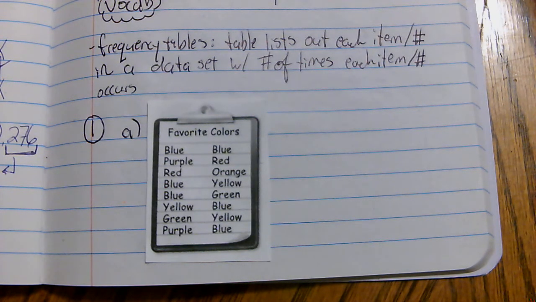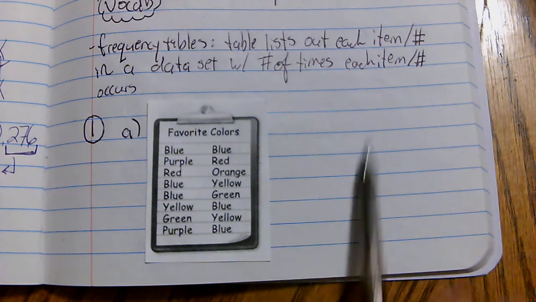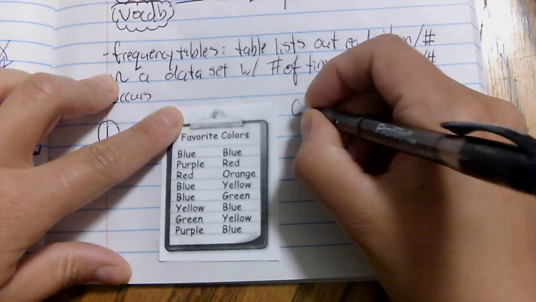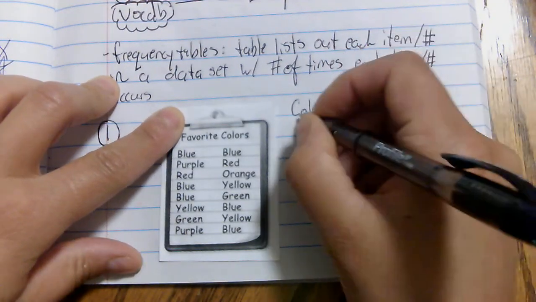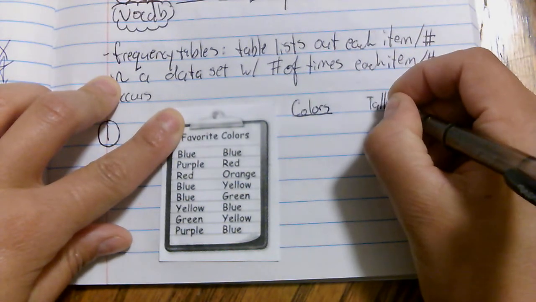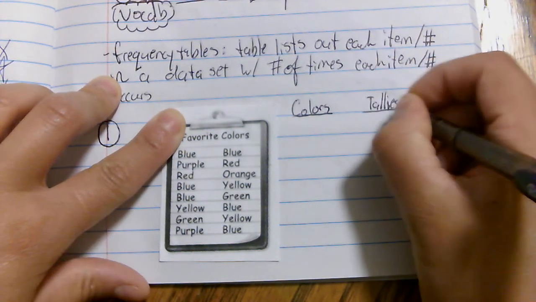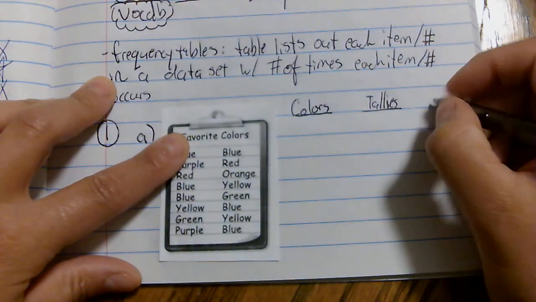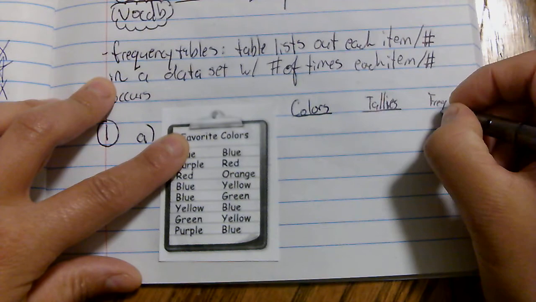So to make a frequency table, here's what I'm going to do. I'm going to make 3 columns over on this side. This will be the colors that I have. Then I'm going to make tally marks. Tallies, we'll do it that way. And then over here, I'm going to write the number of tallies. So this will be the frequency.